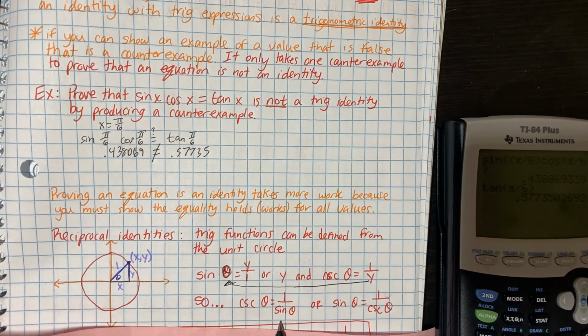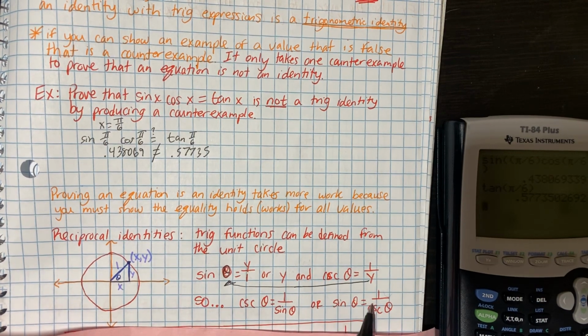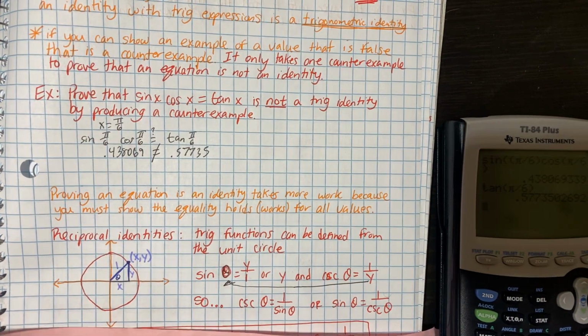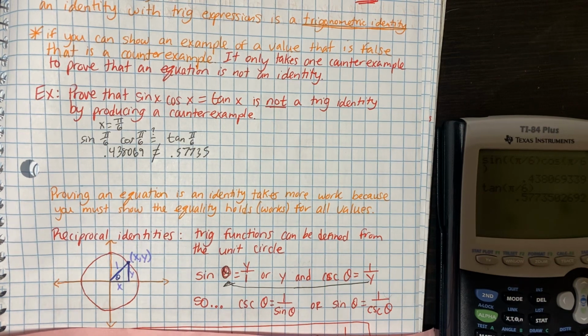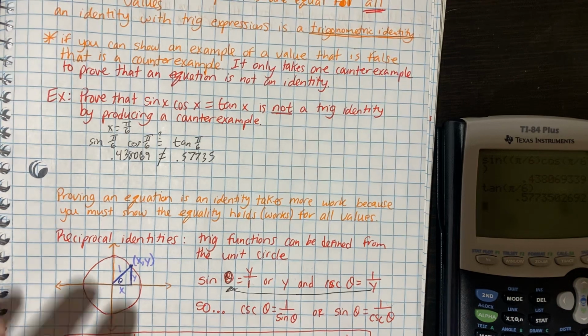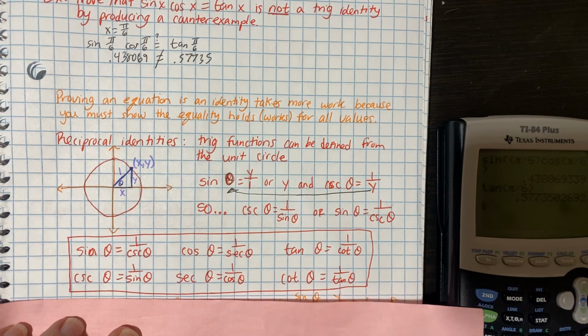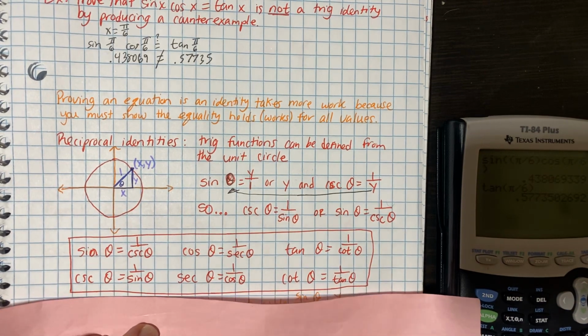That's where we get this. Or we could flip it around using our multiplying and say that sine of theta equals 1 over cosecant of theta. Okay, these are identities we know to be true because of the unit circle. Right. So here's a list of them. Probably want to pause and write them down.